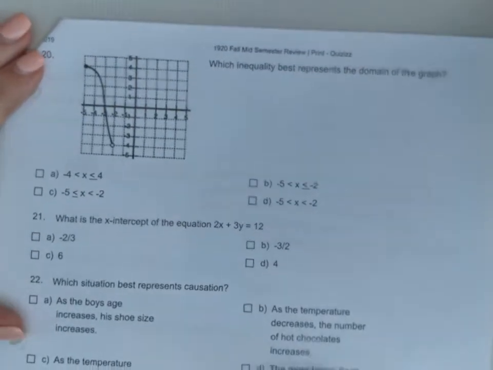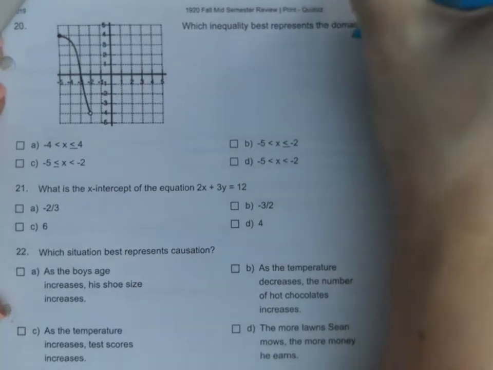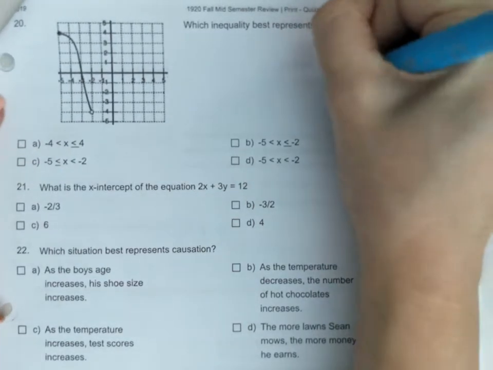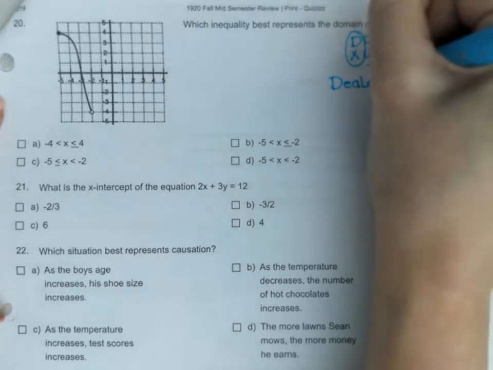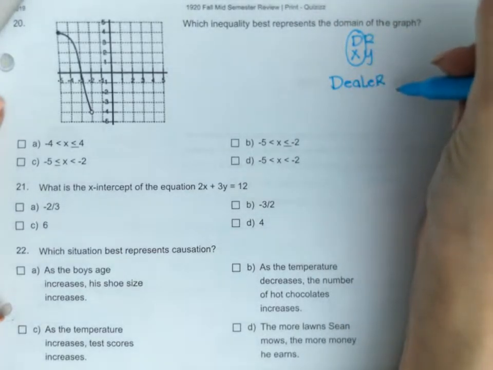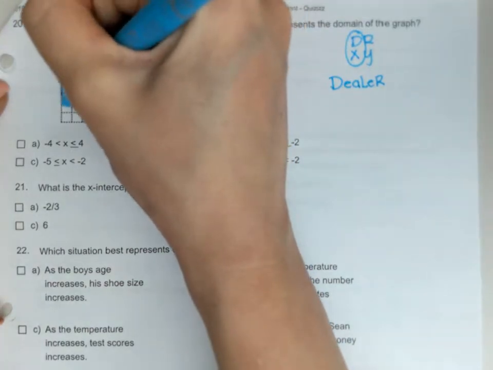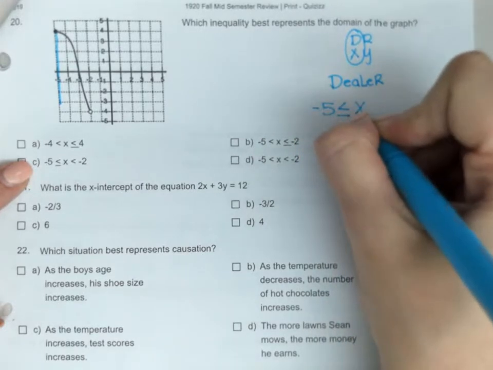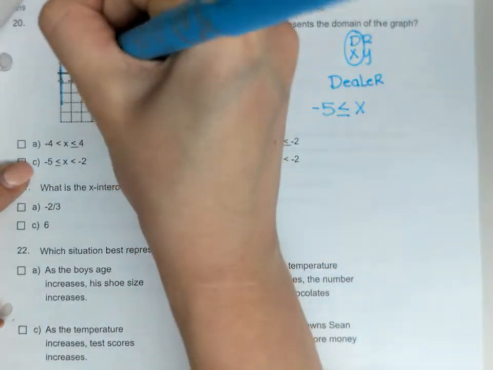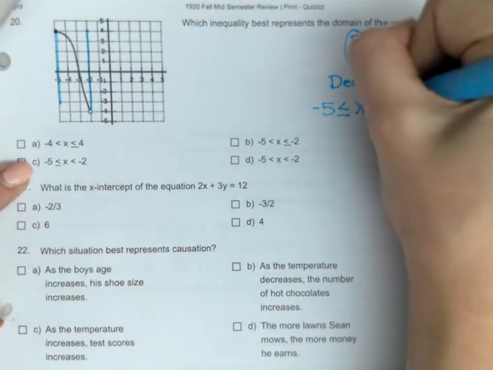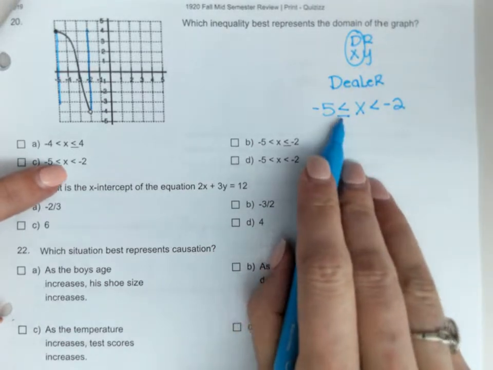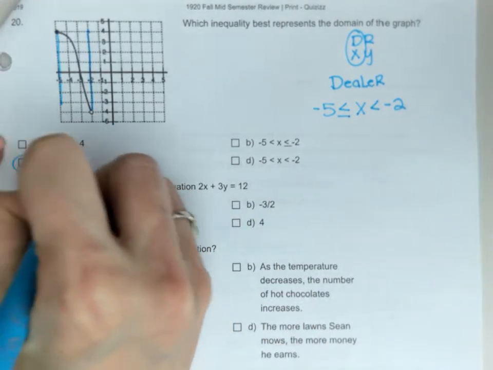Which inequality best represents the domain of the graph? Domain, the doctor, his name is XY. So we know we're talking about x values. And we also have dealer for domain. Domain is left to right. So the left side of this graph is hitting the x-axis at -5. It's a closed circle. And the right side is hitting the x-axis at -2. And it's an open circle. So we should have -5 with an underline, -2 with an open circle.